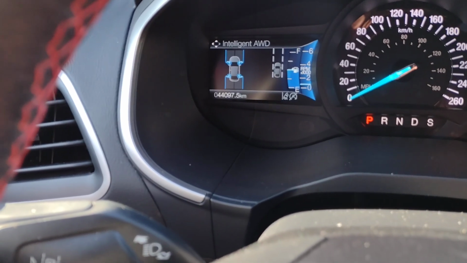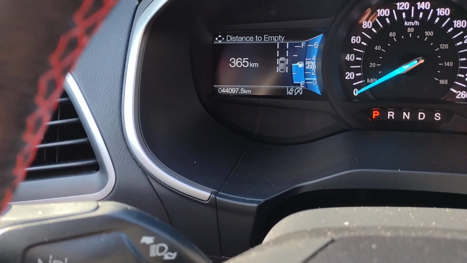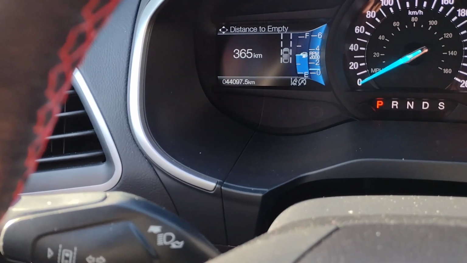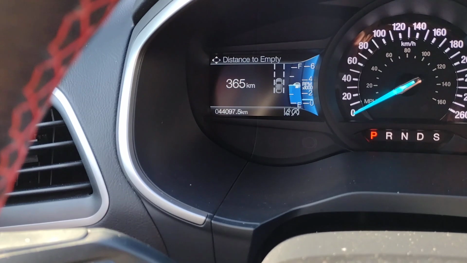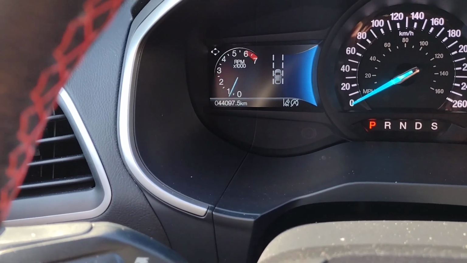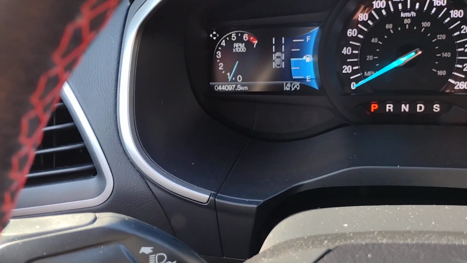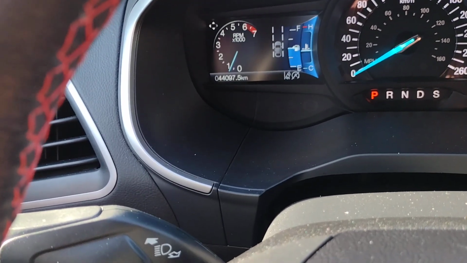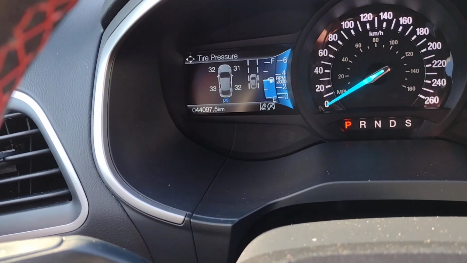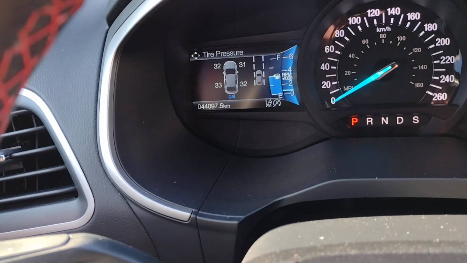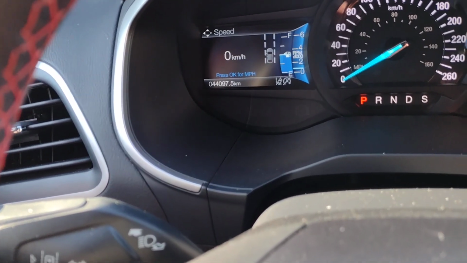So in our display, we've got a choice of intelligent all-wheel drive, which shows which wheels are your drive wheels. Your distance to empty. So right now it's showing you've got about half a tank of gas and about 365 kilometers to empty approximately. You can display it with a tachometer on there. And as you go down again, you can have the engine temperature. So once again, it is customizable to the information that's important to you. If you want to know your tire pressure, that's there as well. So we're back to the beginning.